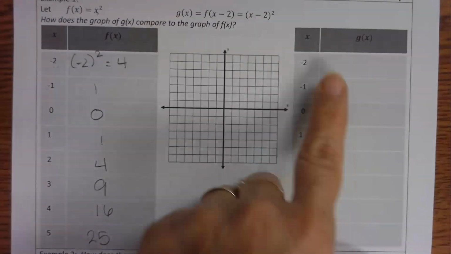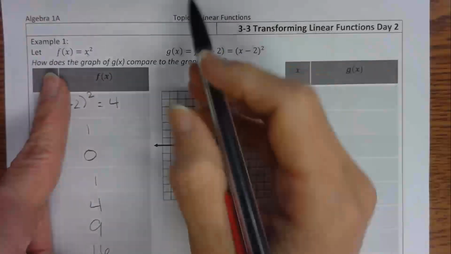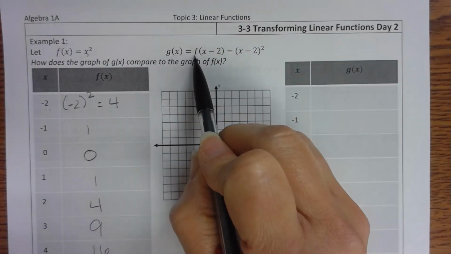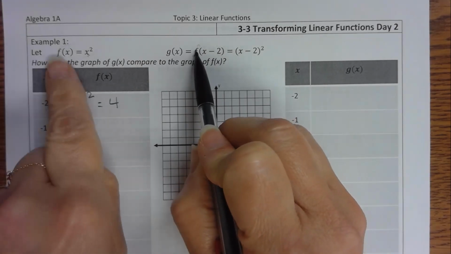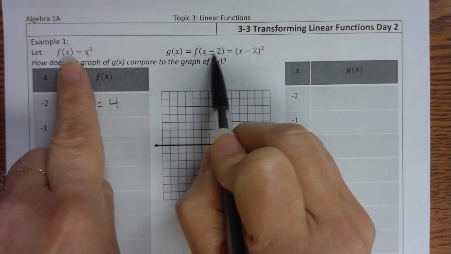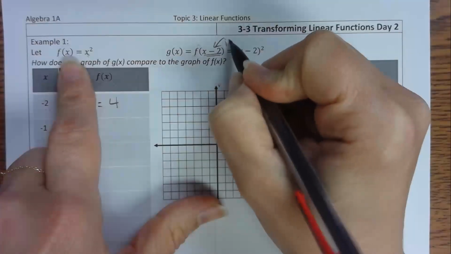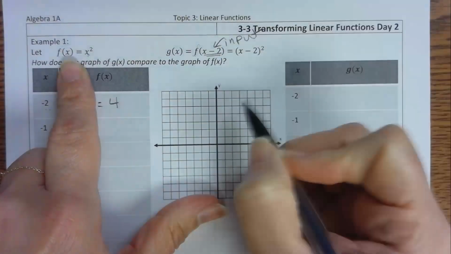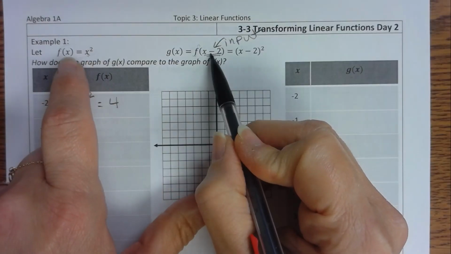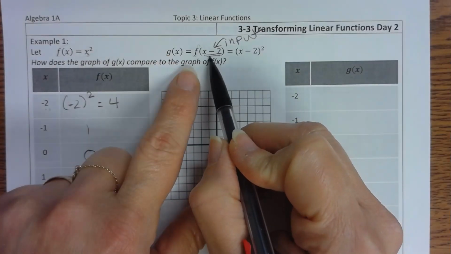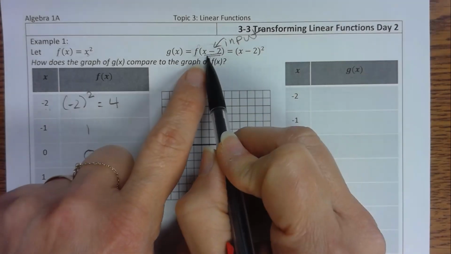Okay, now let's look at g of x. What is g of x? Well, let's take a look. G of x, we're using the naming here, the function called f, but I'm changing the inside. Look at the input. This is the input. Okay, I'm saying don't use x for the input anymore. Use x minus 2 for the input. So that's like telling me what to do.